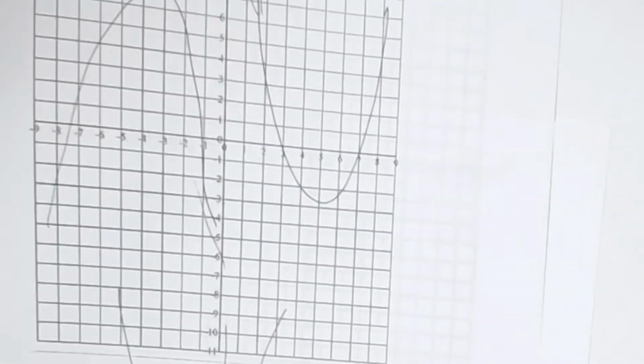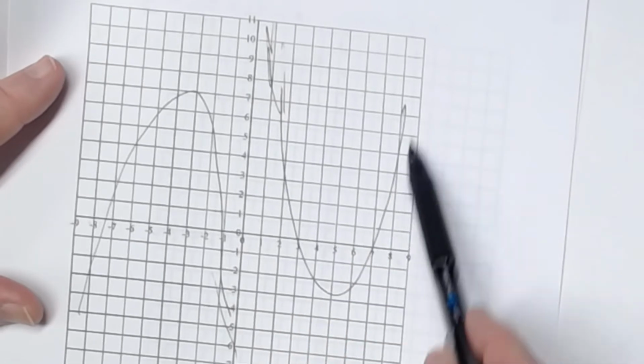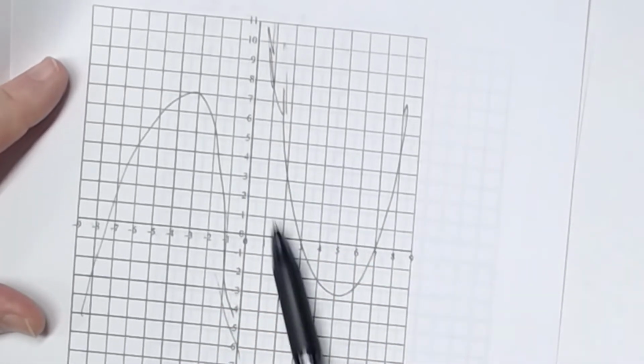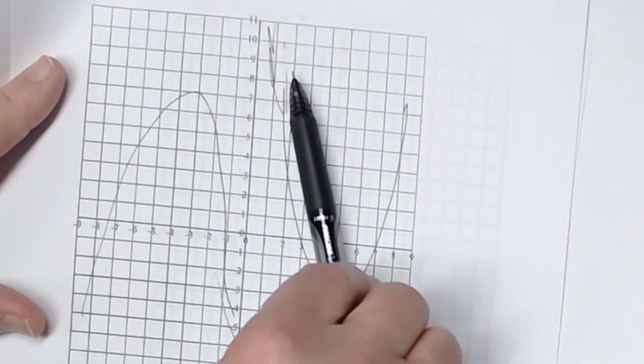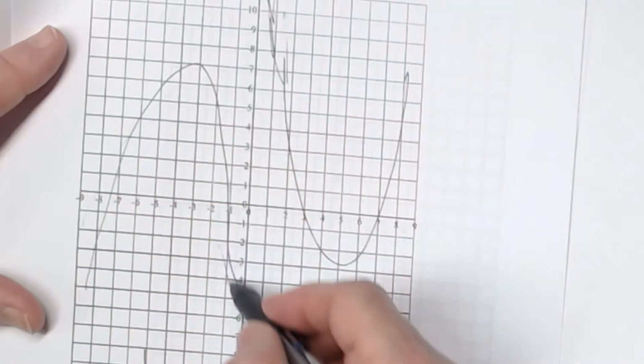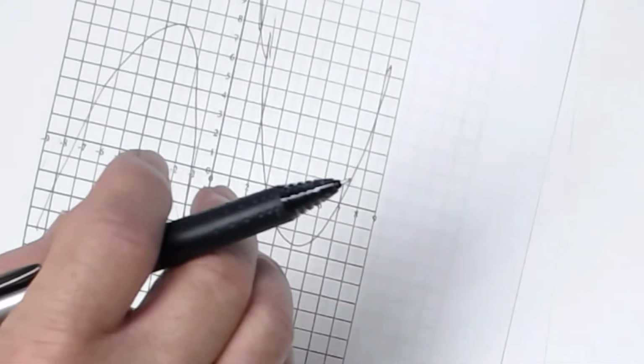And the reason it's going to have a y-intercept is because the domain of all polynomial functions, and this is a polynomial function, right? This is what it looks like. A polynomial function is a smooth curve. This one happens to be quadratic, but it's a smooth curve like this. And the domain is all real numbers, regardless of what the polynomial function looks like.